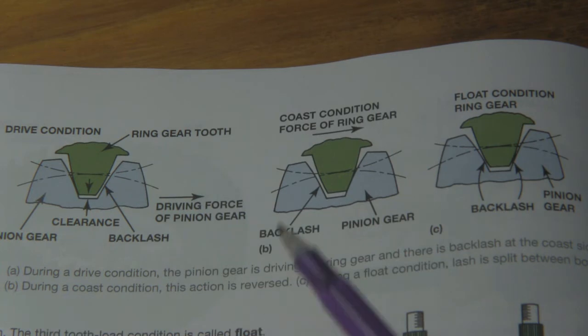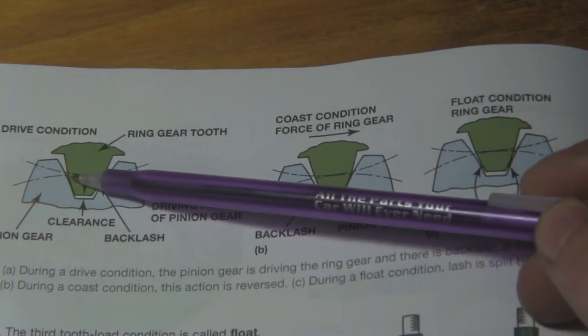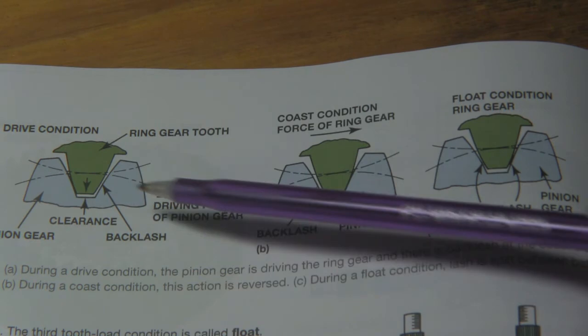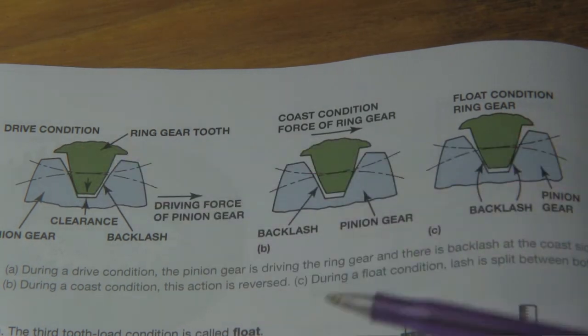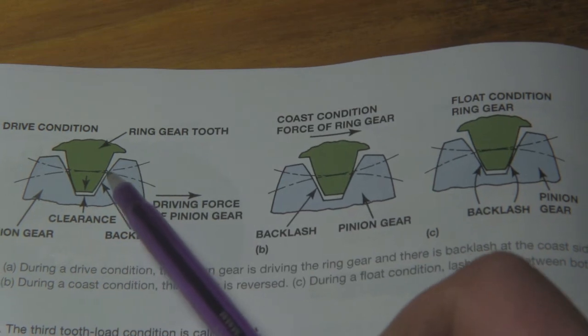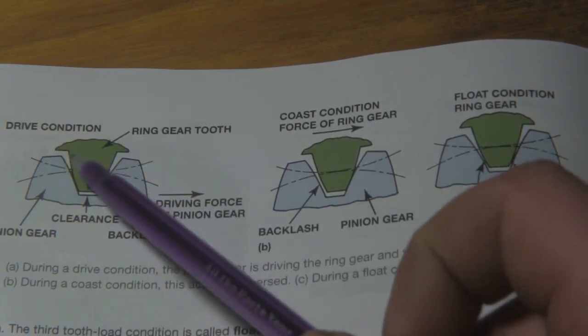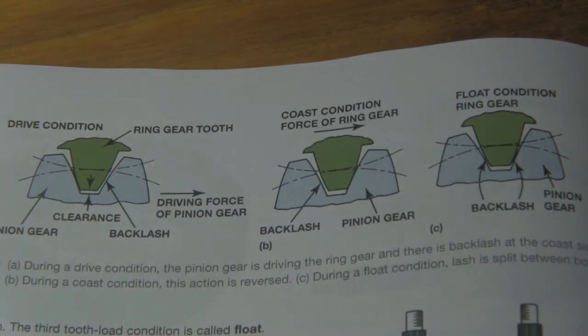But for right now, we're going to have a look at what we call the drive side and the coast side. The drive side is when you're accelerating the vehicle. You're applying pressure to one side of this gear. There is a backlash on the opposite side. Backlash just means there's a gap, an air gap, between those two components. The opposite takes place when you're decelerating.